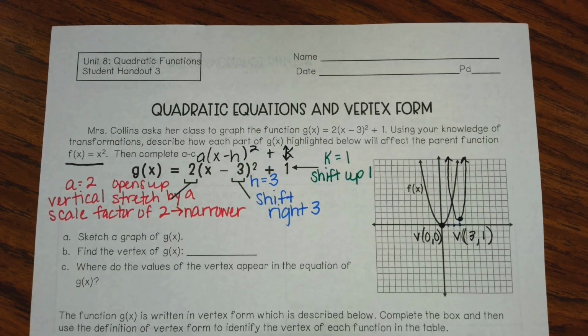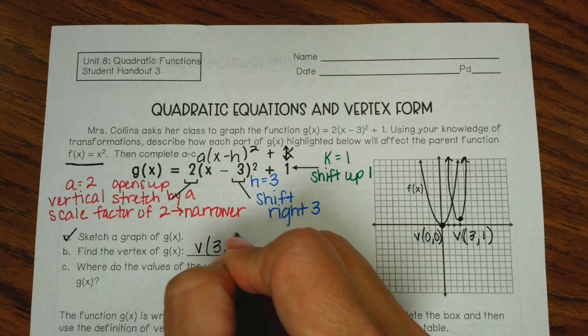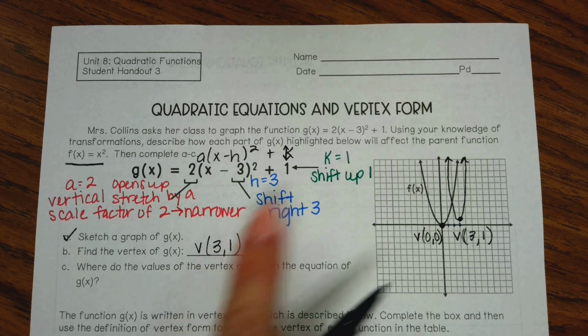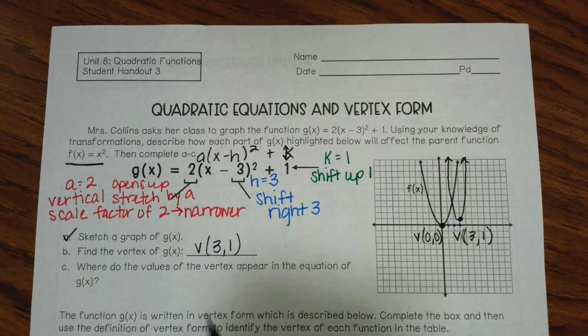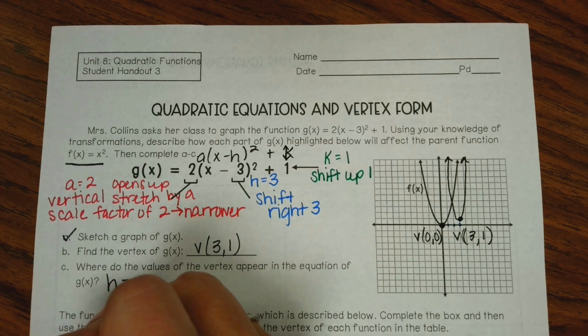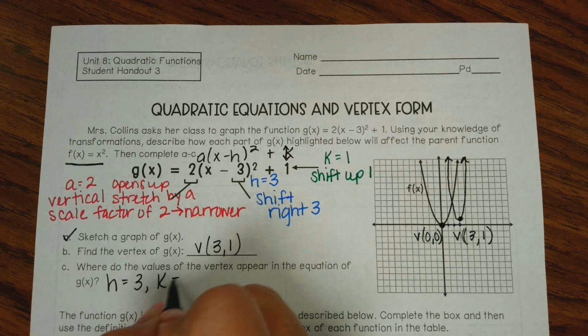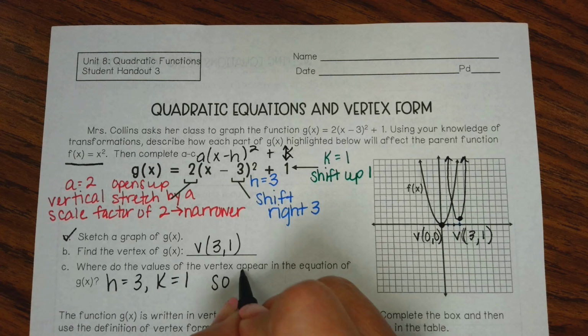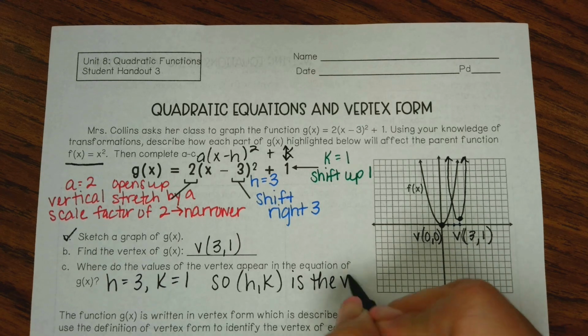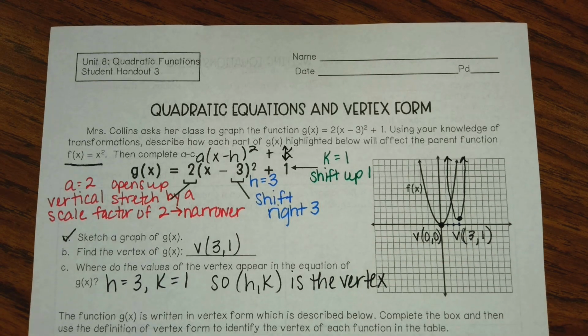So let's look at A, B, and C. A, sketch it. We already did that. B, find the vertex of g of x. Okay, our new vertex is (3, 1). And then where do the values of the vertex appear in the equation above? Oh, we just talked about that. Okay, so we just saw that the h value is 3 and the k value is 1. So (h, k) is the vertex.